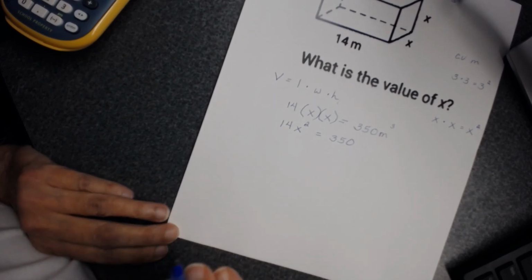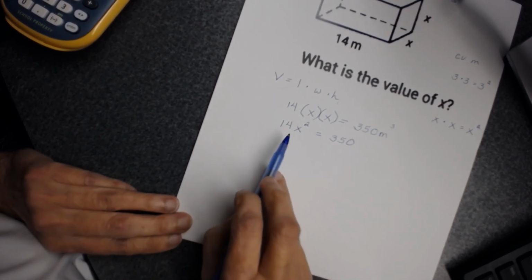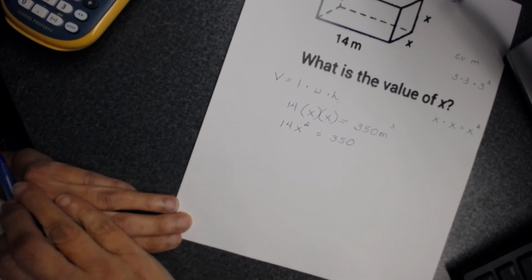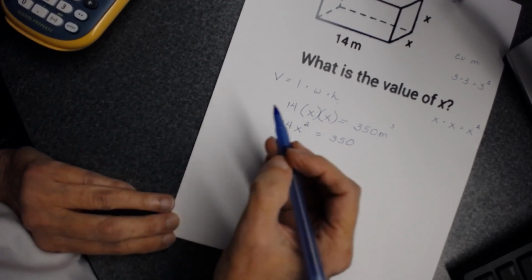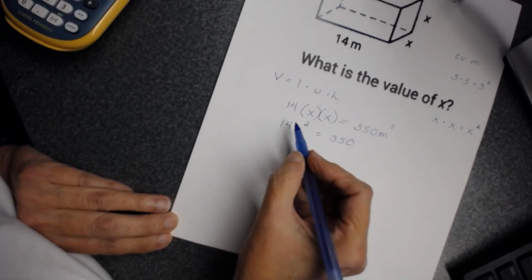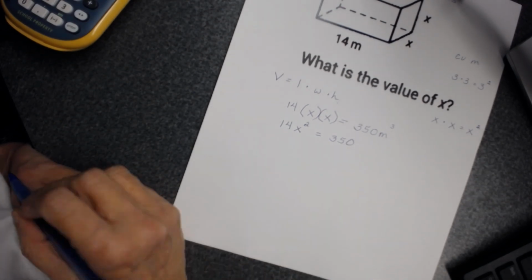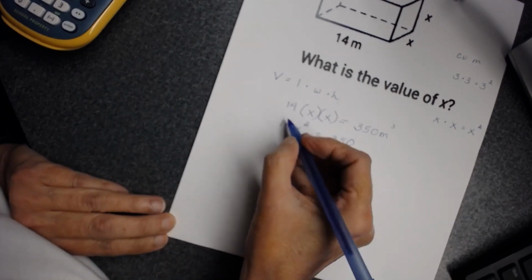All right, our next step is we want to get that x isolated. We want to say x equals something. So I want to get rid of the numbers that are around the x. 14 is multiplying times the x.